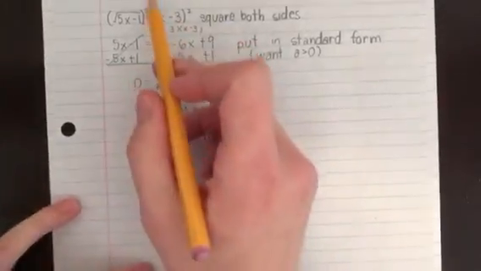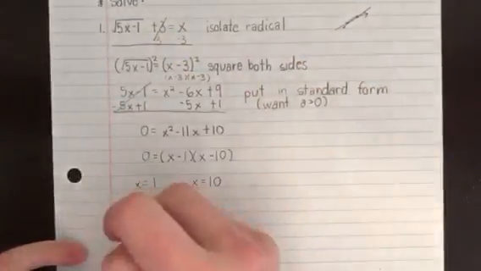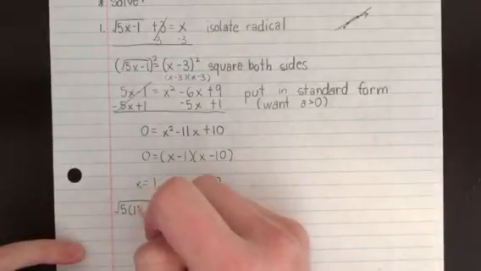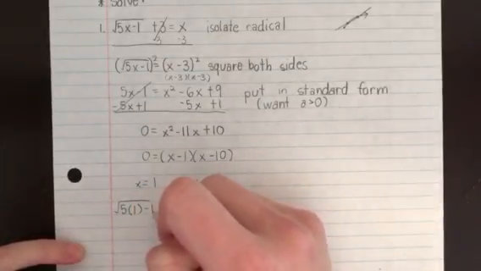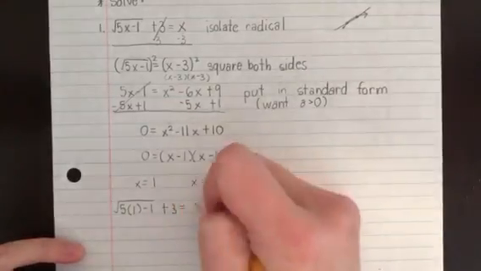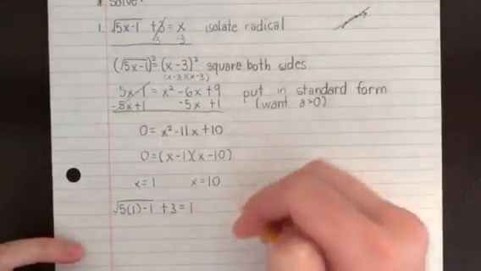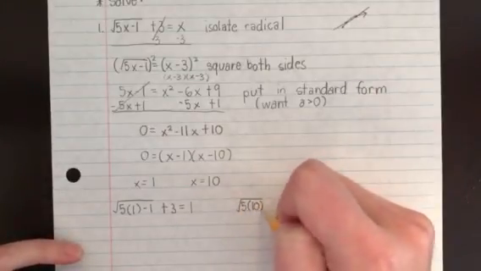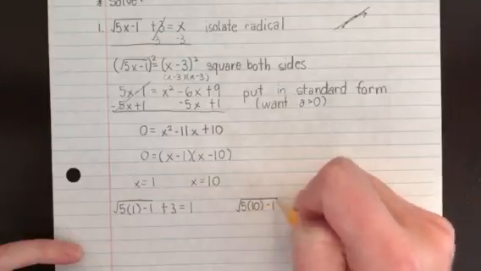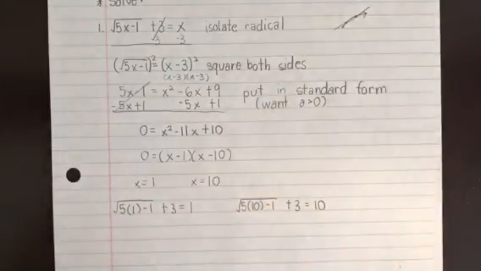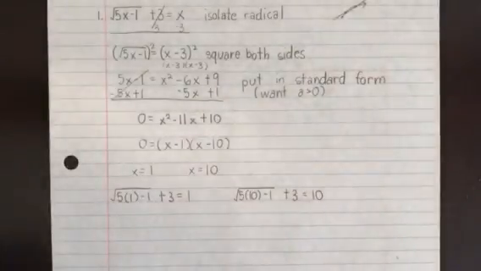So I need to take my original problem, so going back to the top, square root of 5, where I see x, I'm going to plug in 1, minus 1, plus 3 has got to equal x, so it's got to equal 1. And then doing this one, I would have square root of 5, where I see x, I plug in 10 minus 1, then plus 3 equals 10. Okay, so let's solve each and see which one works.